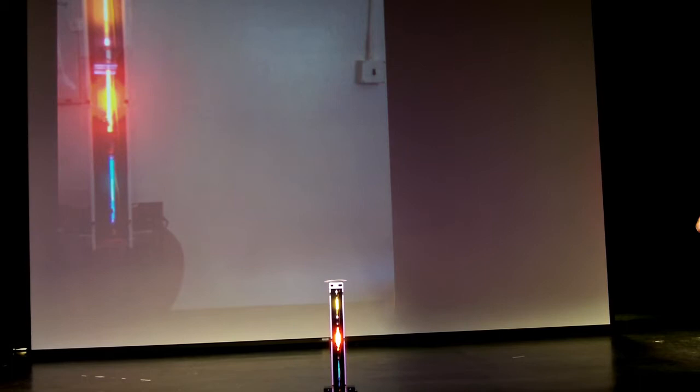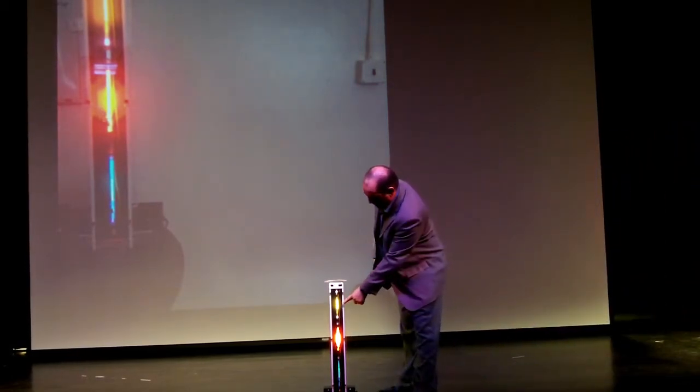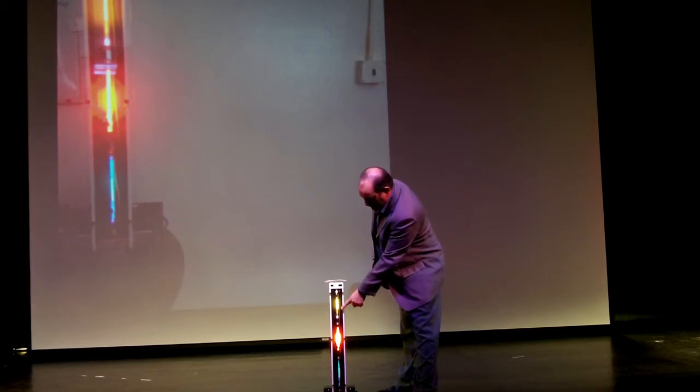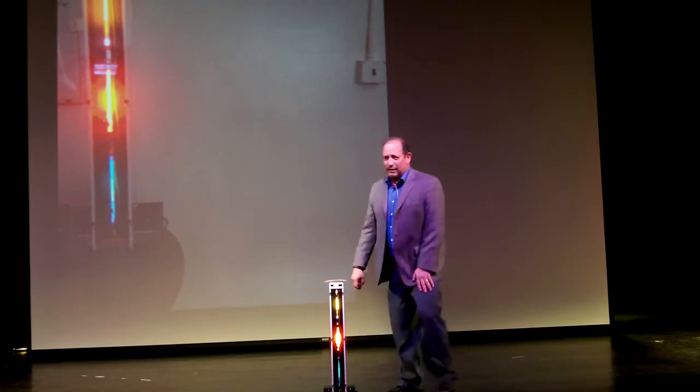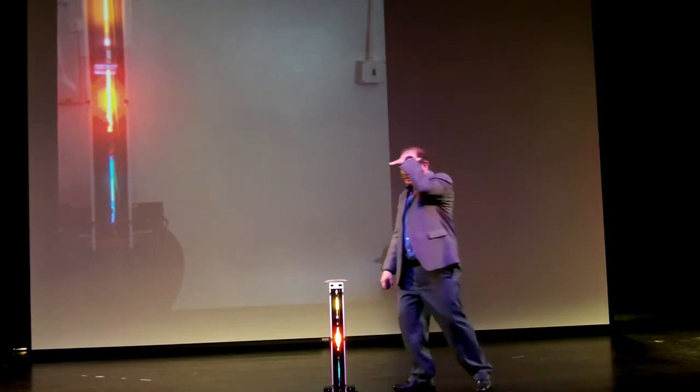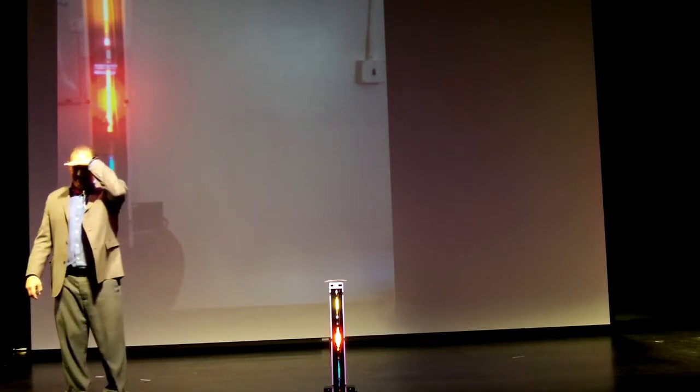There's 3 different gases, and what you can see from this switched on is that the top gas has kind of a pale yellow color, the middle one has a very orange color, and the bottom one has a very blue color. Let's see, I need a volunteer. Who would like to volunteer? Okay, come up quick, come up quick.